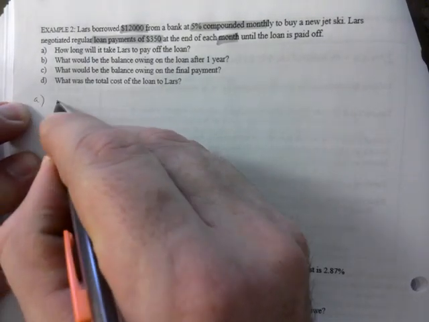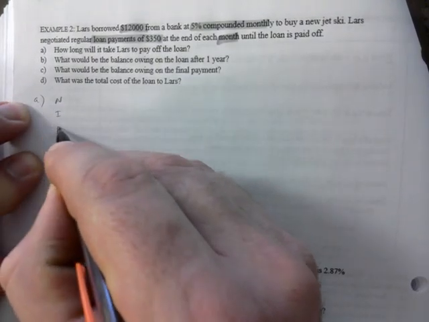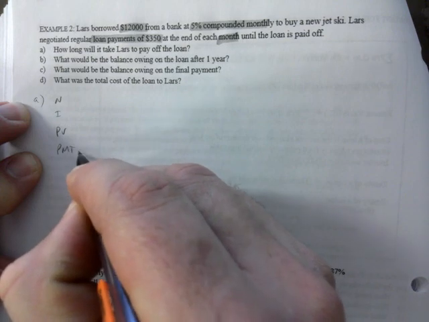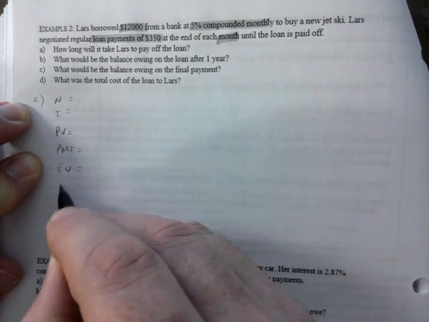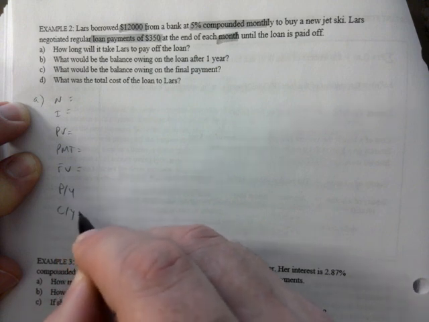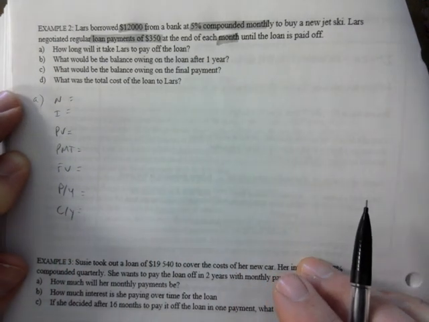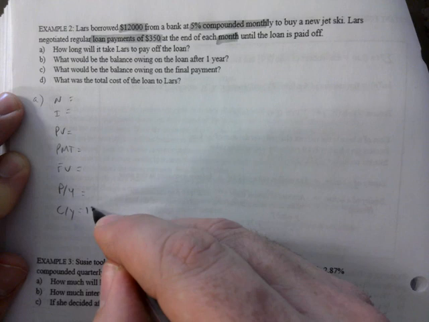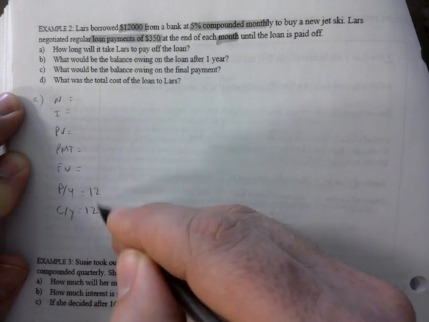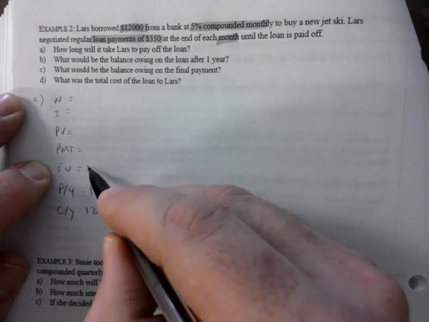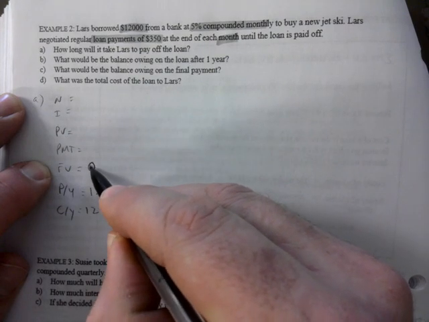So for A, we'll just go ahead and figure this out. PV, PMT. Compounded monthly, we're going to make monthly payments, happens to jive. Future value, we want it to be 0.